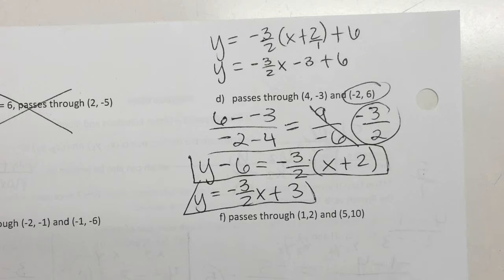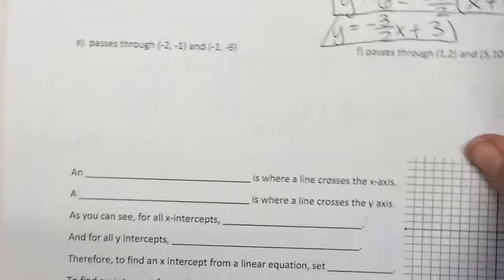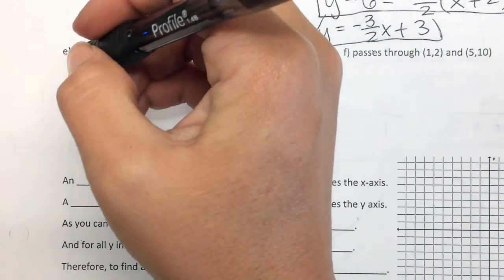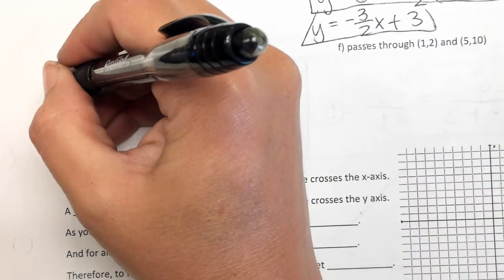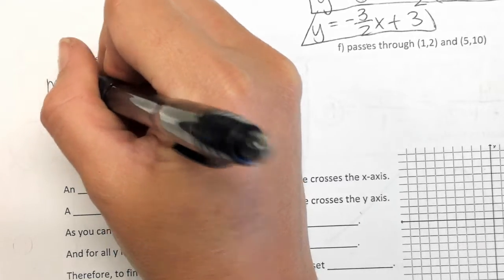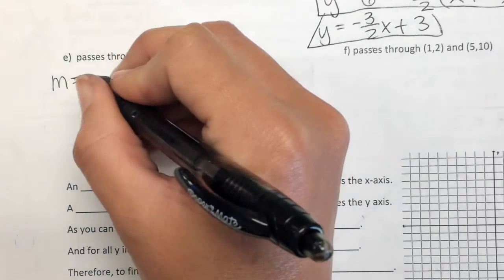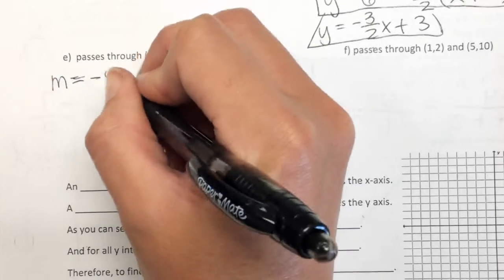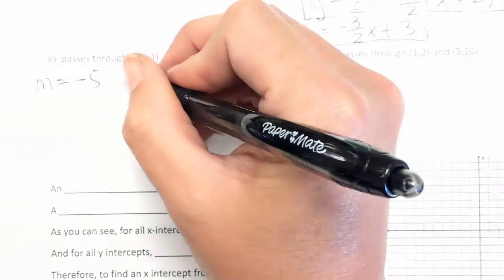Alright, let's go over these. So, Katie, what did you get for the point slope form for E? 96 plus 1 over negative 1. Good. And your slope, you got what? Oh, negative 5. Good. So tell me the point slope form of this problem.